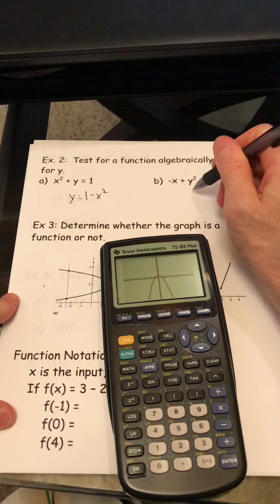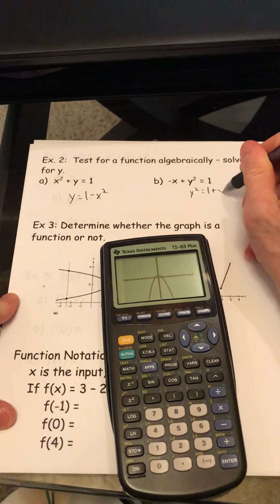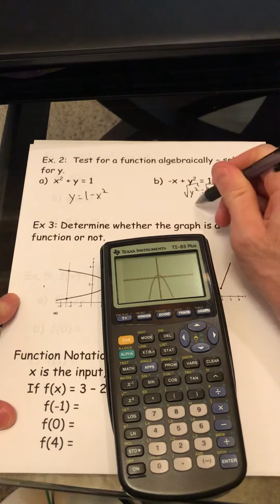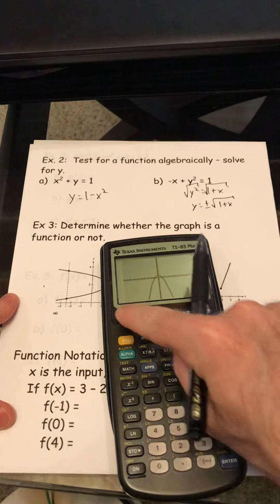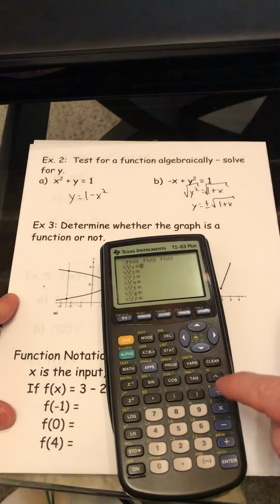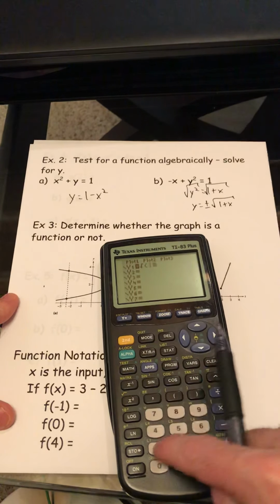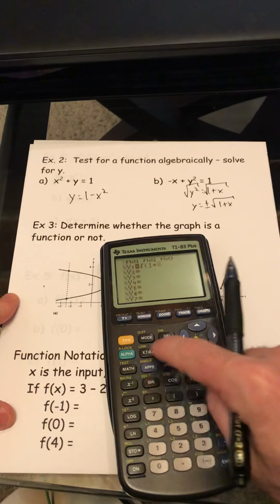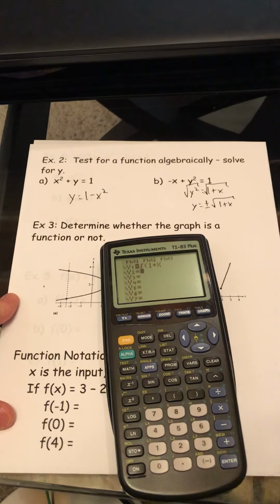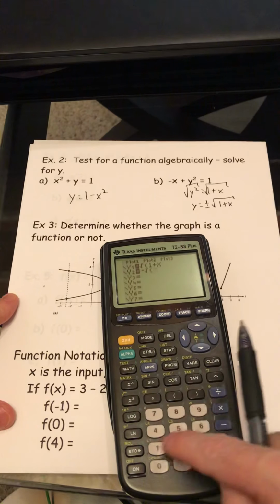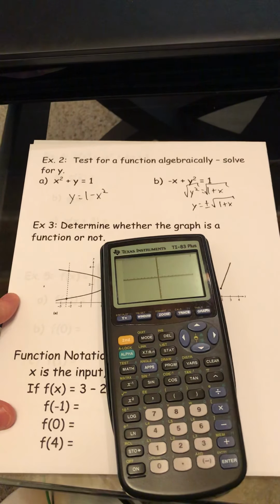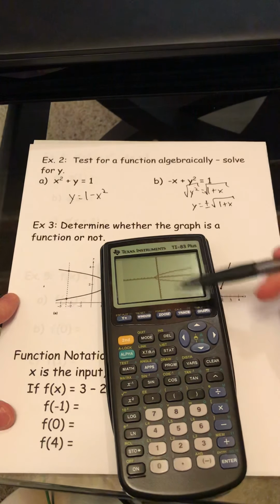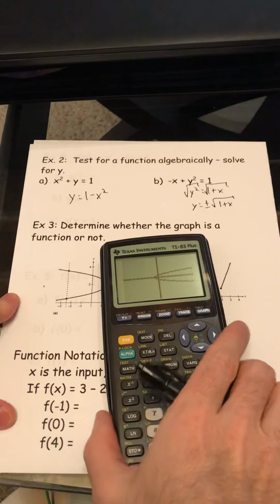Now, if in this one we add the x over and square root it, and enter both components, it is now a sideways parabola, which is not a function.